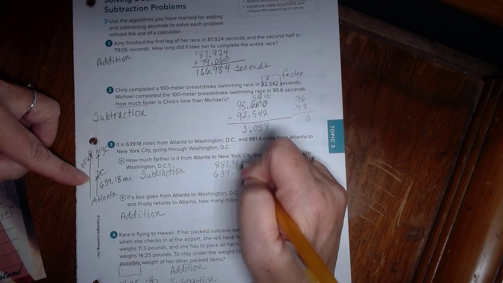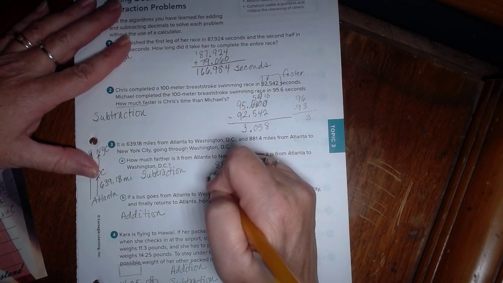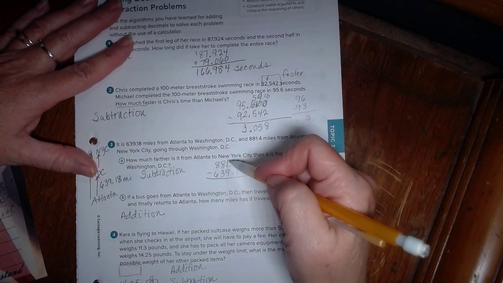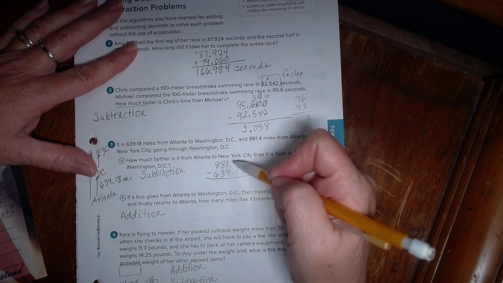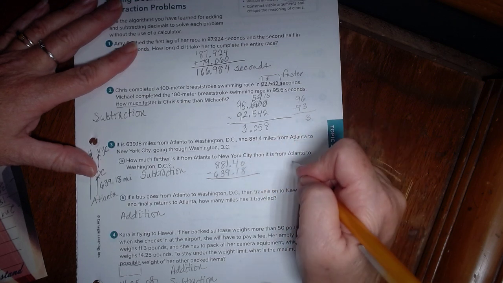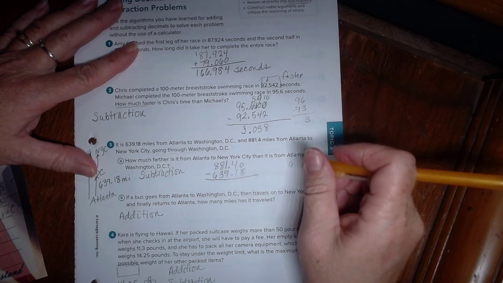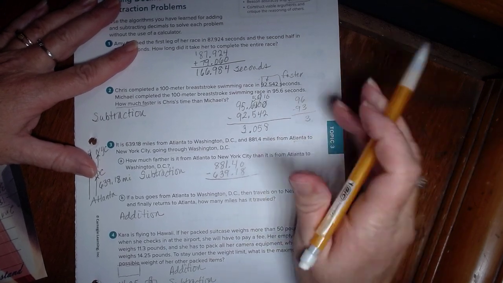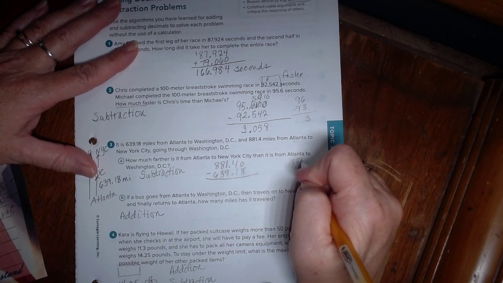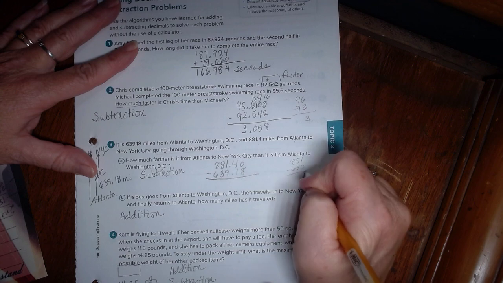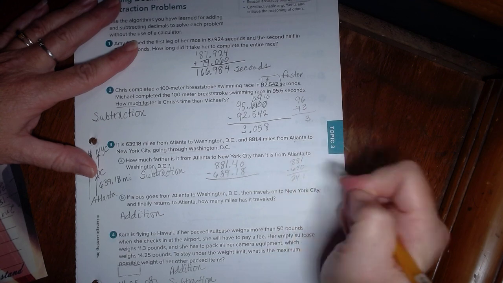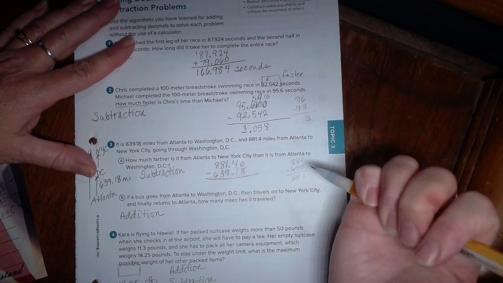I'll put a trailing 0 in there, and then we are going to subtract those. So this is about 881, and this is about 640. So 881 minus 640. Our answer should be about 241.